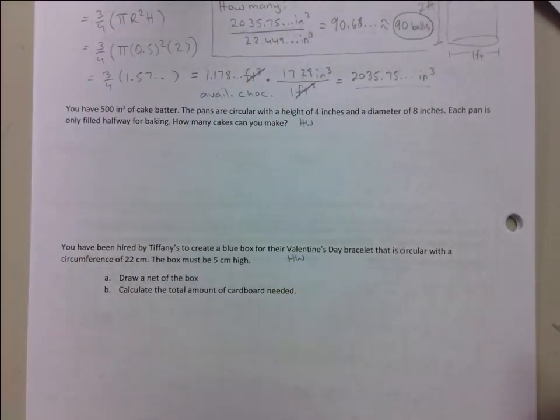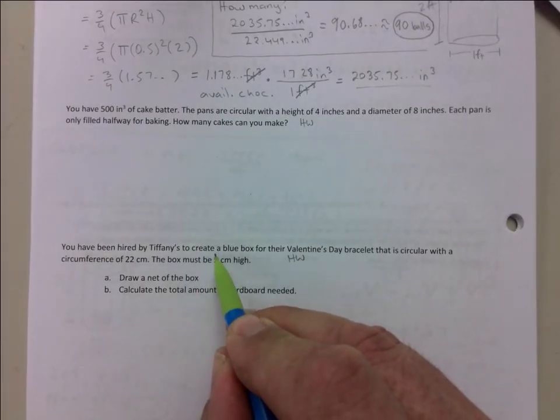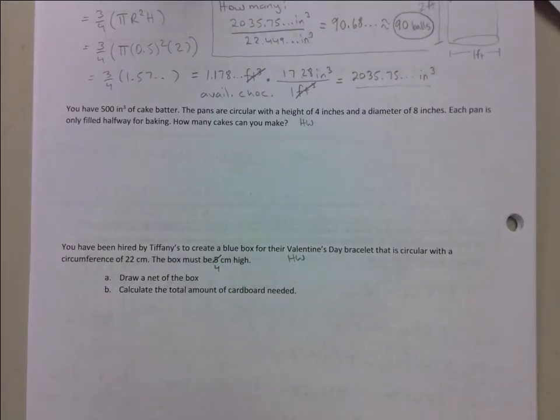And if you haven't done this yet, change this 5 to a 4, because my key uses 4 centimeters for some reason. I made a mistake, so let's just change that to 4, and that will save you a lot of grief. If you've done this and you used 5, you are absolutely right. All right.